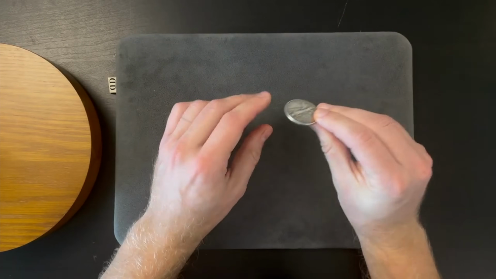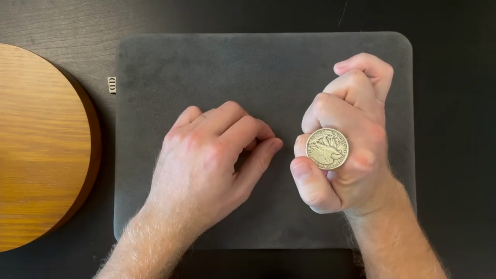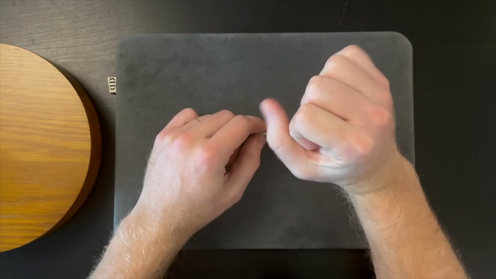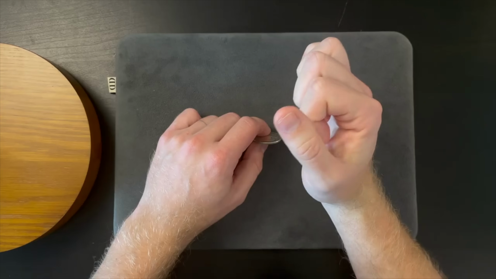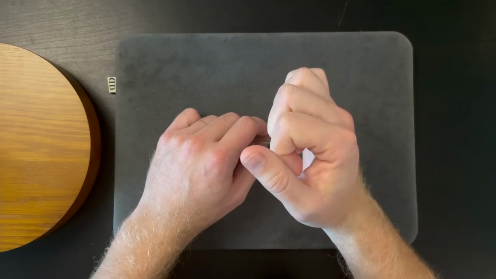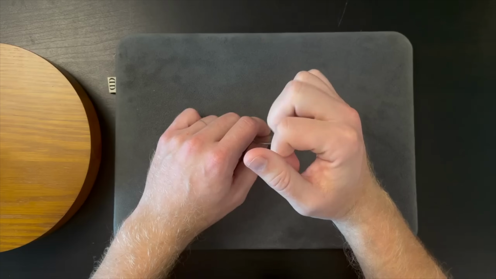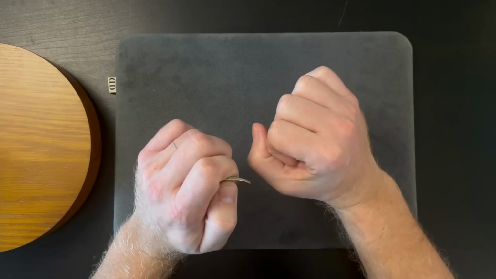So you're going to grab your coin, and your thumb is going to clip it against your index finger, and you're holding your hand like a fist, where the elevation of your fingers are moving in this sort of way, where they're each going to hinge the coin over.